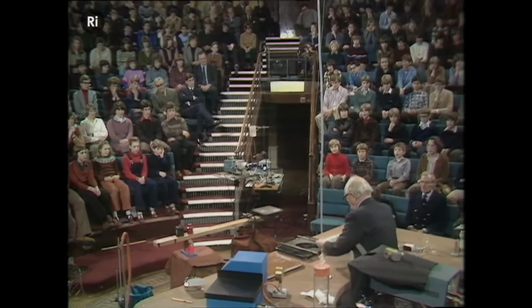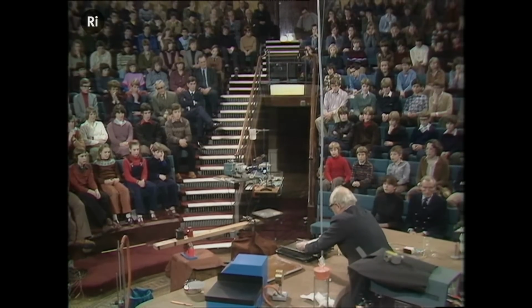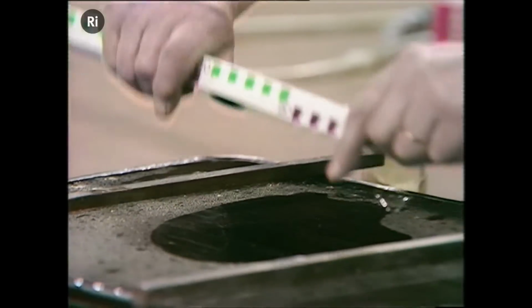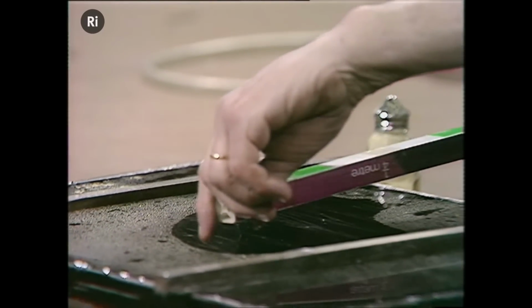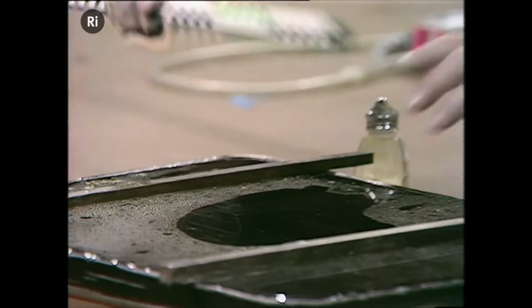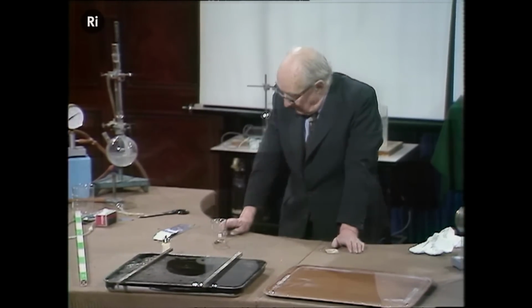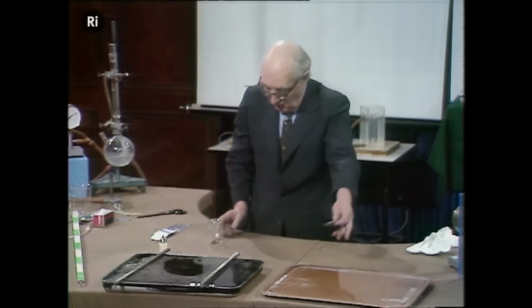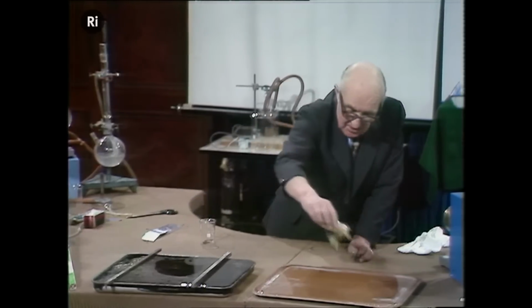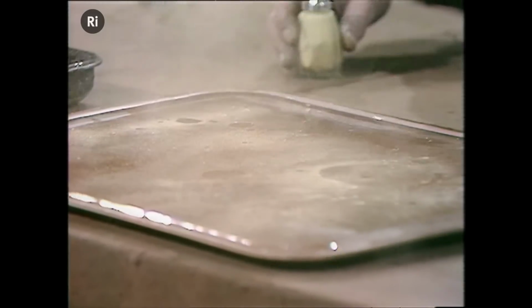Now I'd like to make a rough measurement. That's 20 centimeters between my fingers, that's 25 between my fingers, and it's now spread to an uneven shape. I can try very quickly indeed a small drop on the other tray since it's there. We'll just see what it does.